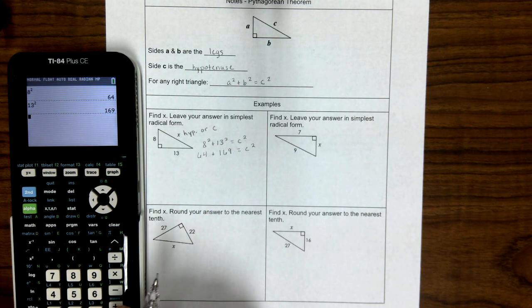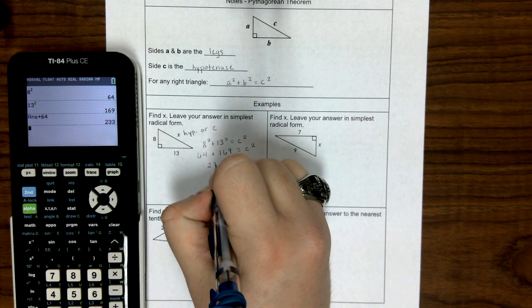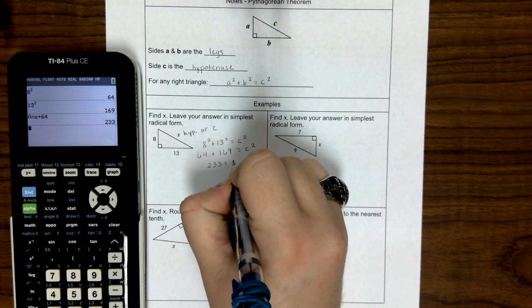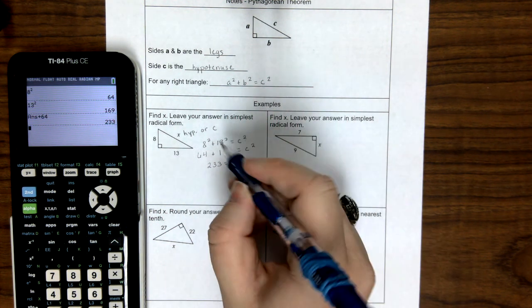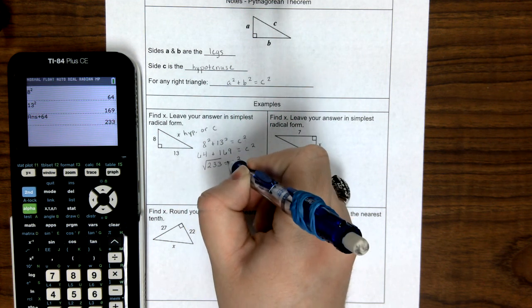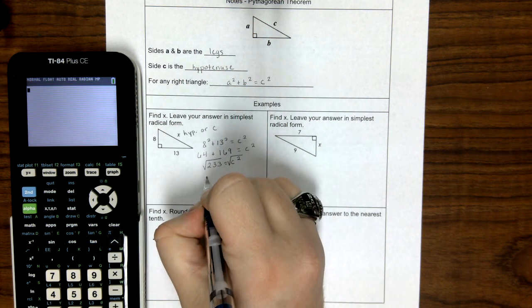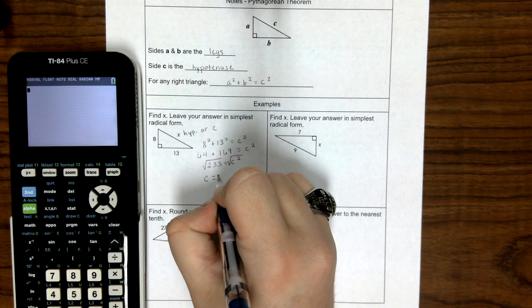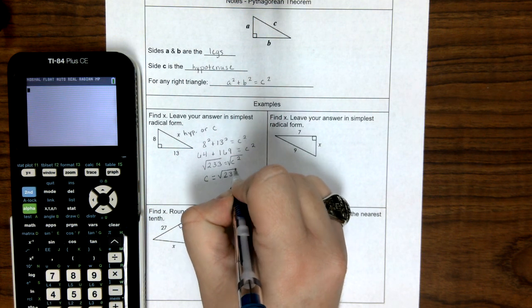And then we'll add 64 with 169. We'll get 233 equals C squared. Now we all know to take the square root. Okay, now I'm going to turn it around. So C should be the square root of 233.